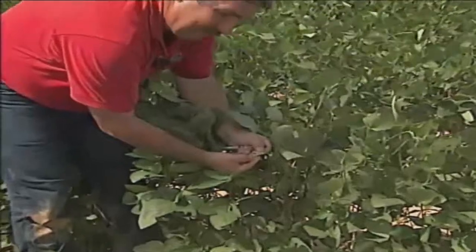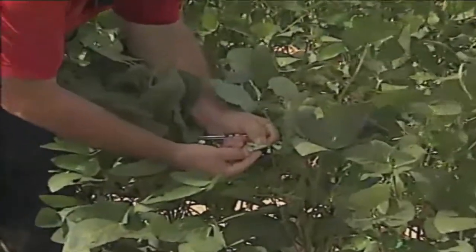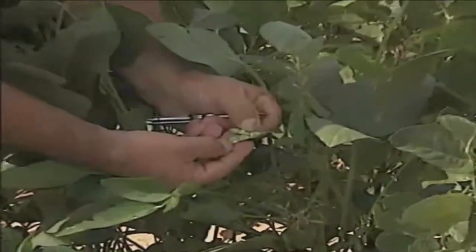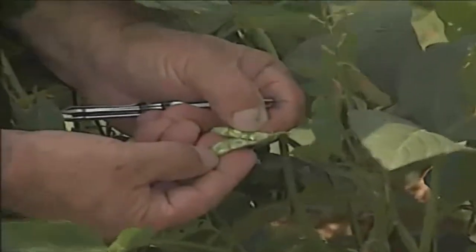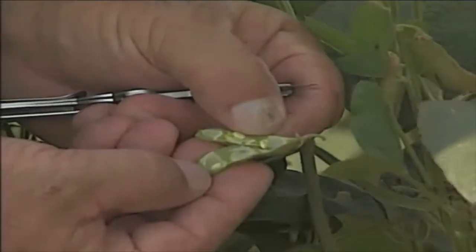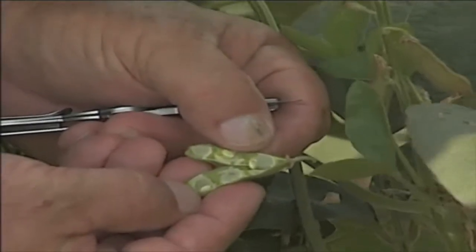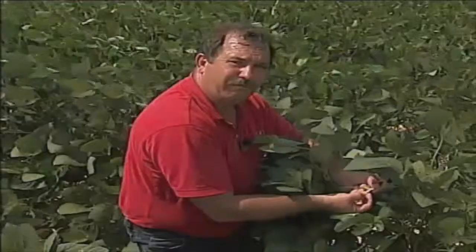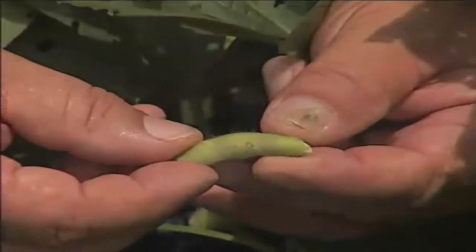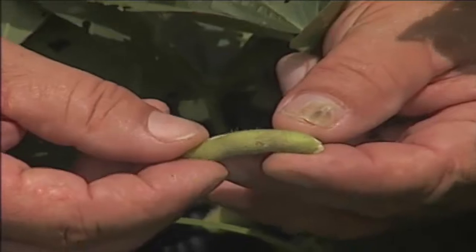R5 is where we have 3mm seed within the pod at any one of the top 4 nodes. This is 3mm, about 1/4 of an inch. So you can see the small seed starting to develop in the pod. At R5, about 3mm seed, we start to see stink bugs moving in the fields to feed on the small developing seed.